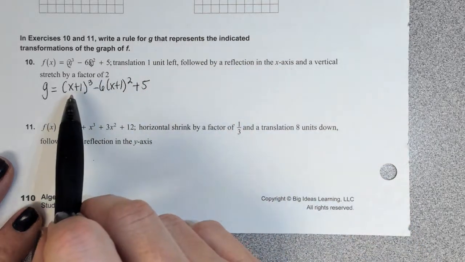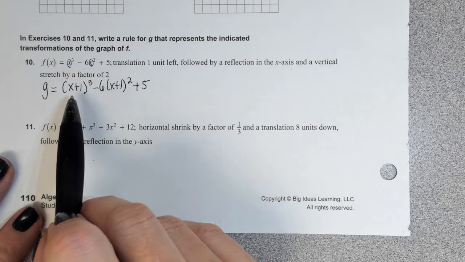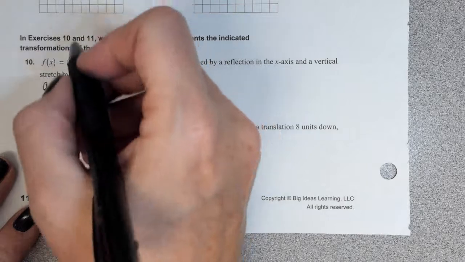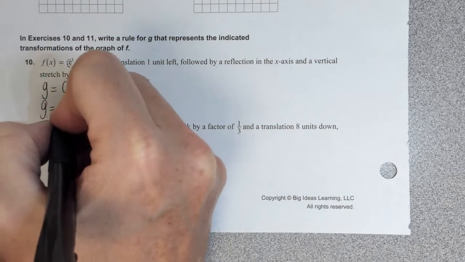What does that mean I do to each one of these? Multiply the entire thing by negative 1. So now my function becomes this.